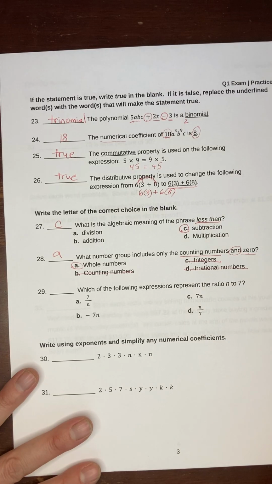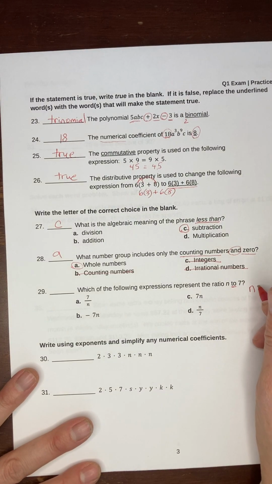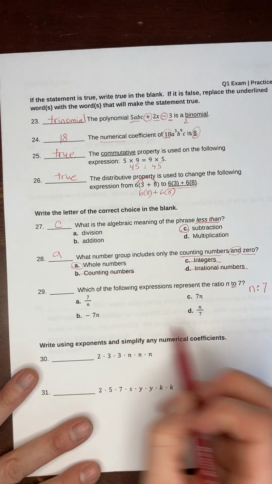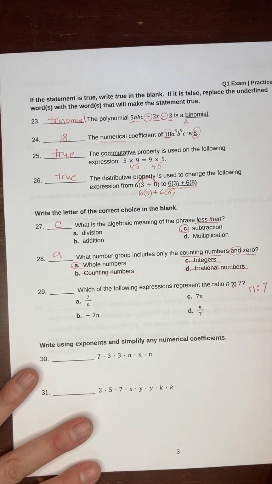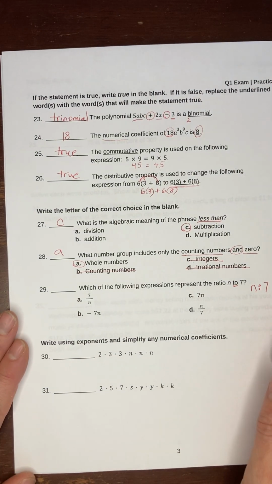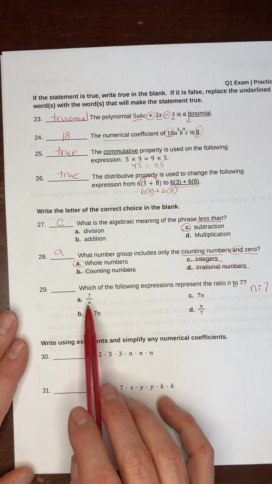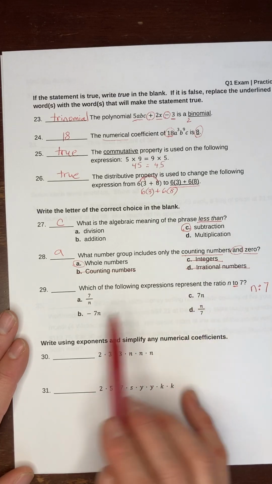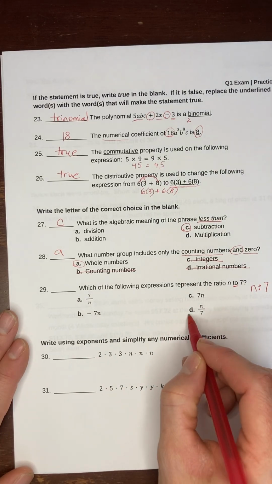Which of the following expressions represent the ratio n to 7? Okay, we can write ratios in several ways. One is we can use the word to. We can also use a colon, n to 7, but none of these are written that way. Or we can write it as a fraction, n to 7. Okay, that fraction bar we use for the word to. So n divided by 7, let's have a check. 7 divided by n, no, and there we go. D.